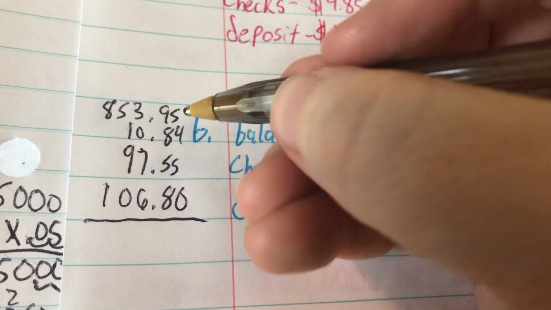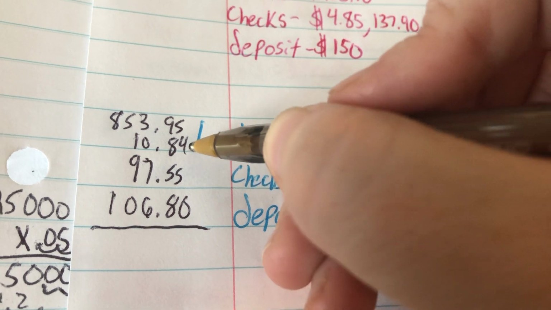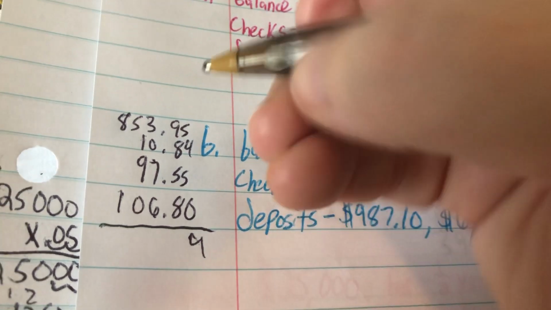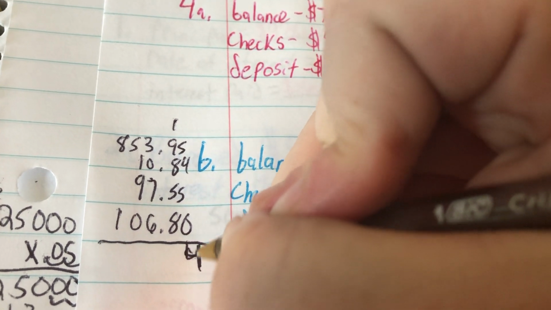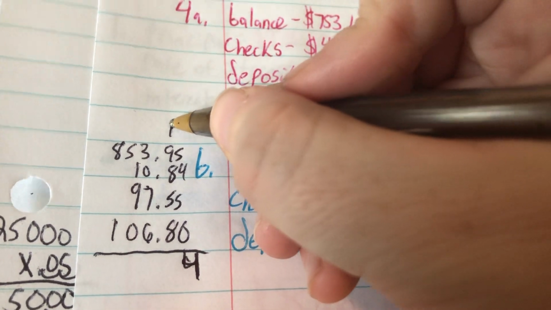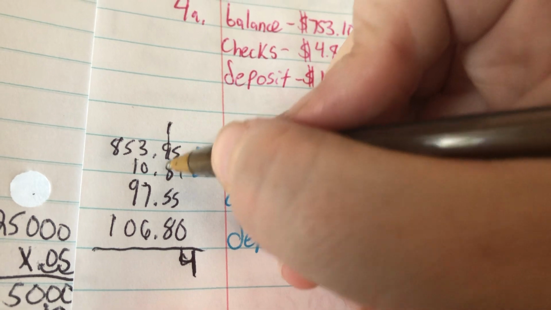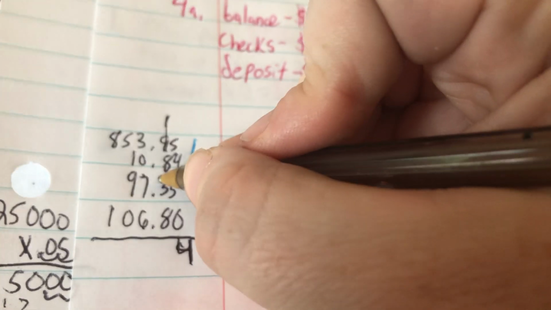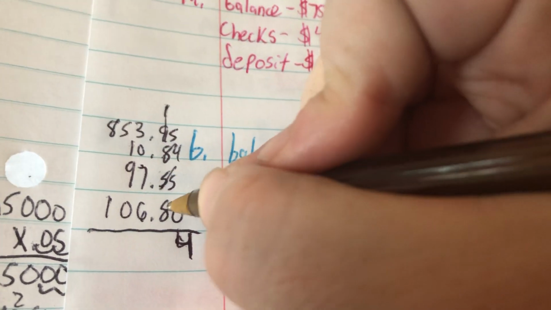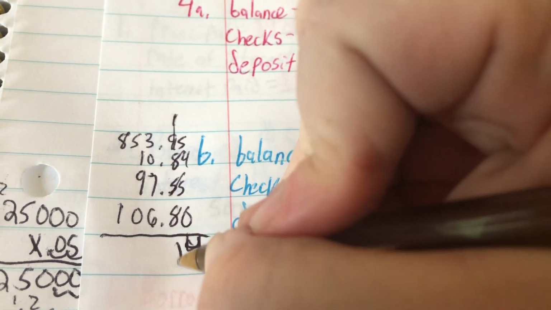Okay, 5 plus 5 is 10, plus 4 is 14. Sorry, that's a 4. 1 plus 9 is 10, plus 8 is 18, 19, 20, 21, 22, 23, 31.